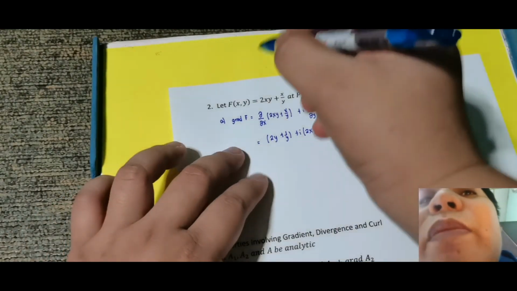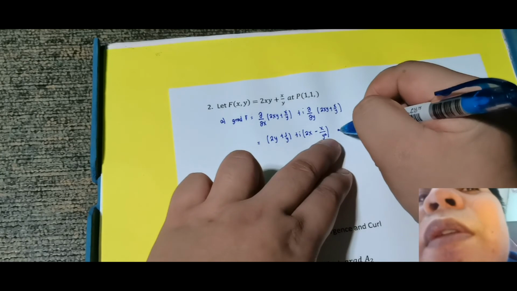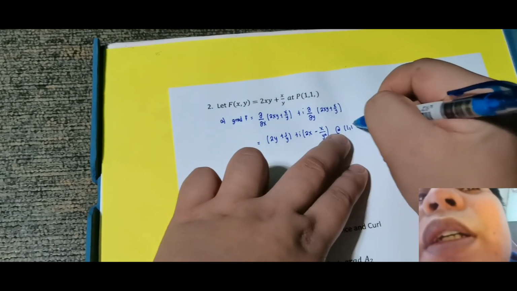Okay, so ito pa rin yung gradient of f. So ngayon at 1, 1, so sorry about dito.